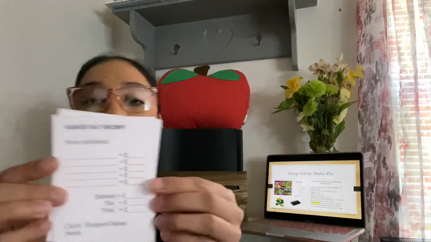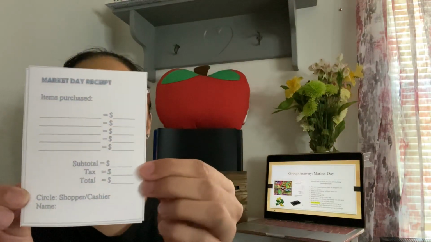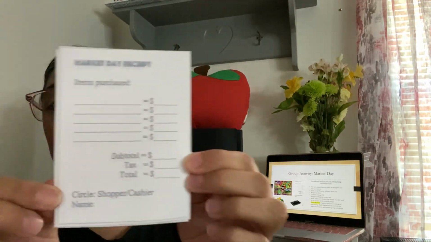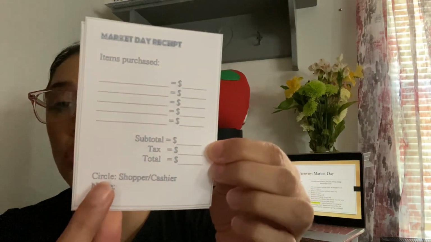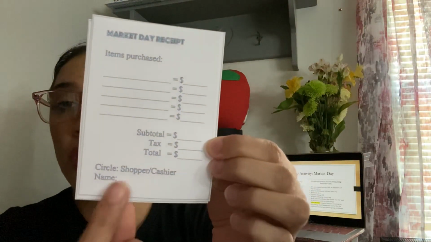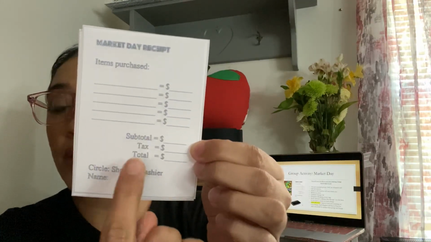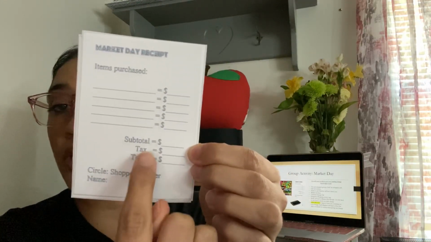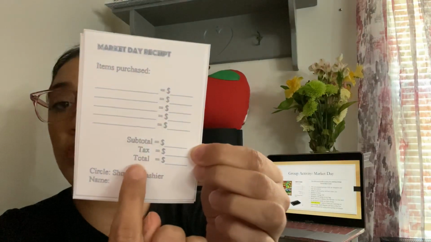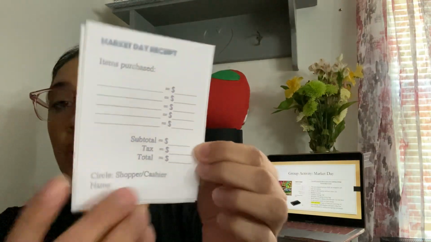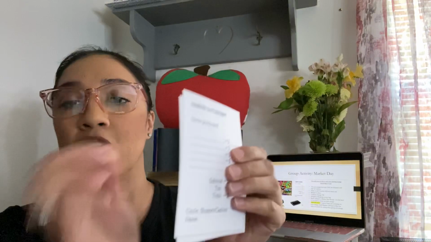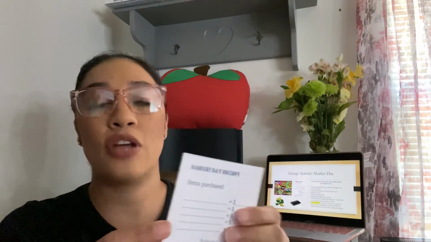Again, both shopper and cashier will have a receipt that looks like this. And they can circle if they're the shopper or the cashier. They'll put their name, and this is how they keep track of everything. It will have a subtotal, the tax again, where they can use a calculator just for that portion, and then the total amount that is owed. And then they can just kind of flip it on the back, and they can do their strategy for how they're going to give that change back.